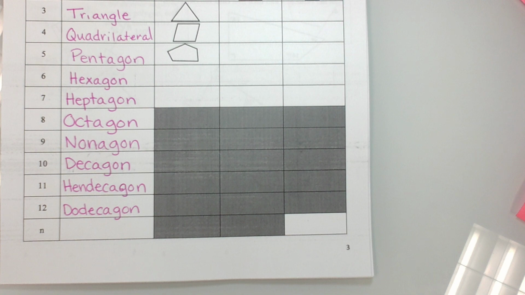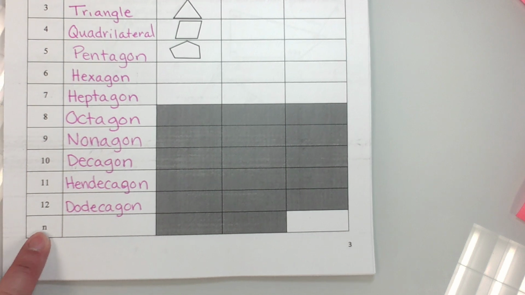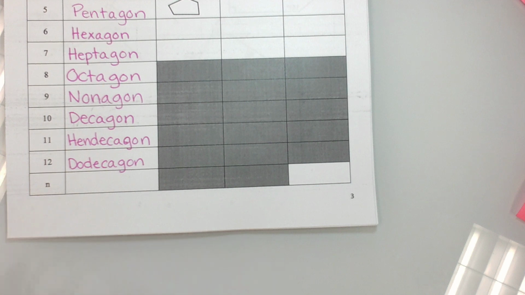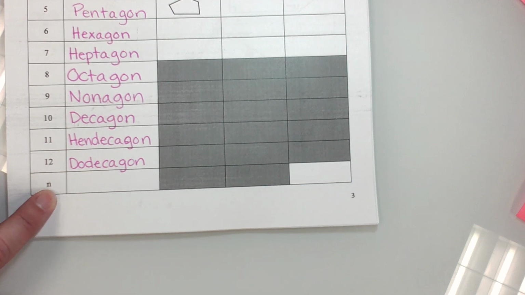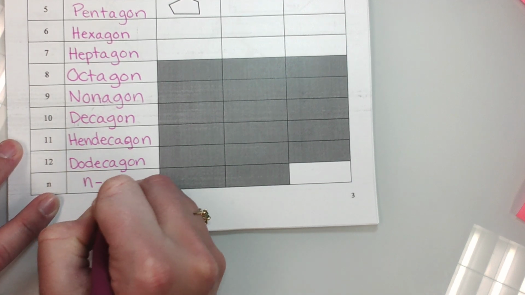When it comes to polygons, they are not limited on the number of sides that can go on. We often think about polygons as being smaller shapes that have only so many sides, but a polygon can have an infinite number of sides. But it doesn't have a name beyond 12 other than by its number of sides. Let's say the number of sides is n, we call it an n-gon.